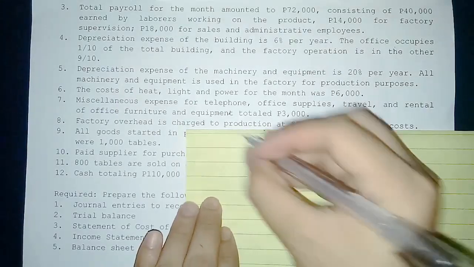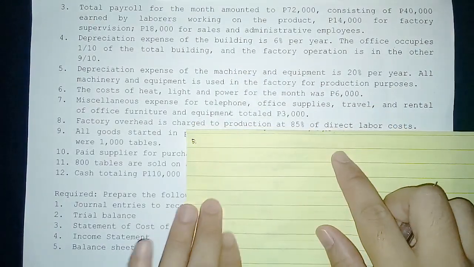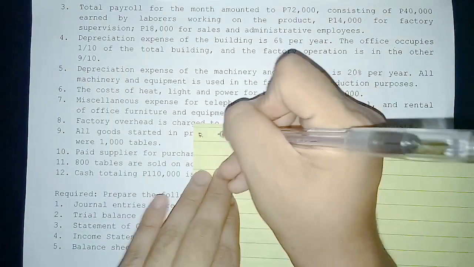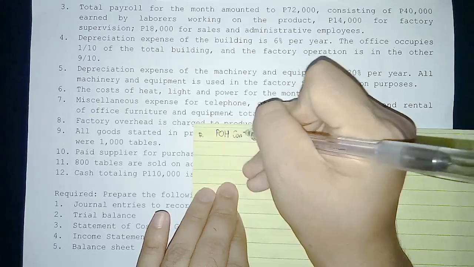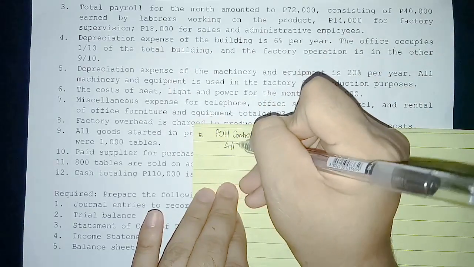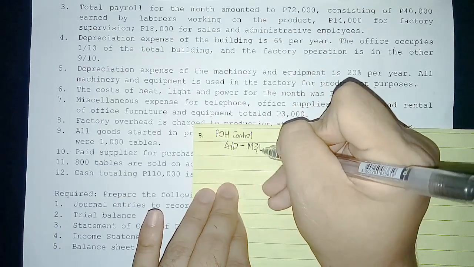So ang entry natin ay debit factory overhead control, credit accumulated depreciation, machinery and equipment.